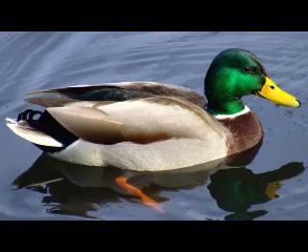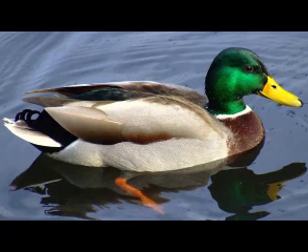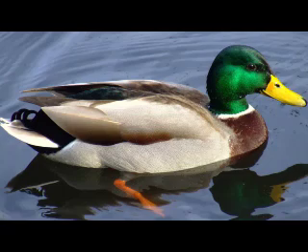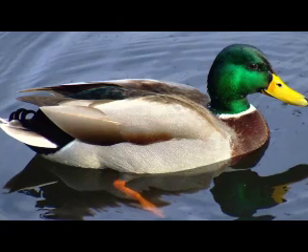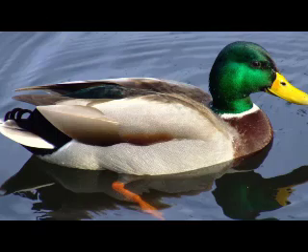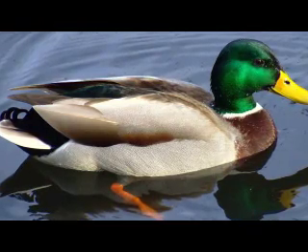Number two, we have filter feeders. Filter feeders, we also call them wading or swimming birds. These are birds that get their food from mud, and we have examples such as the duck, seagull, pelican, swan, flamingo, goose, and penguin. They include birds that obtain food from water, such as the duck.